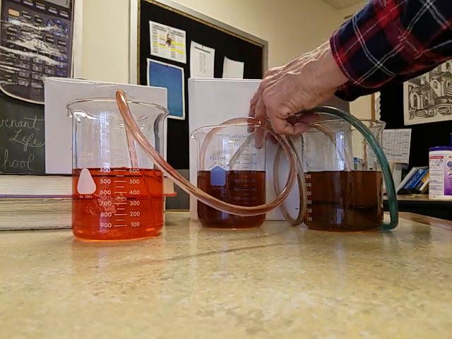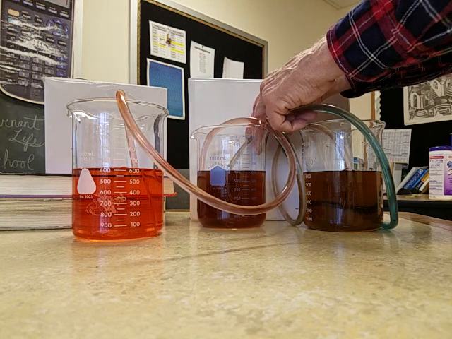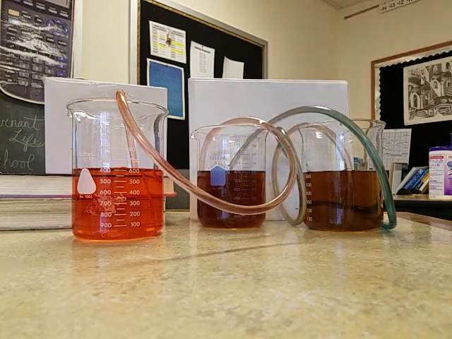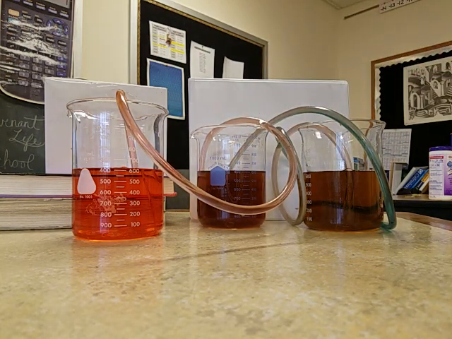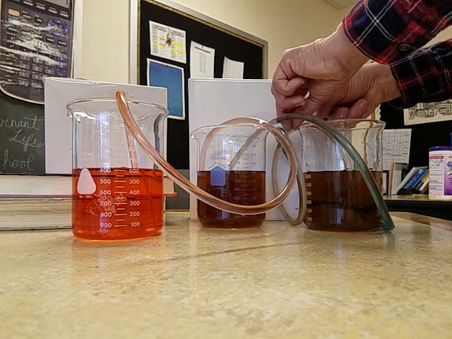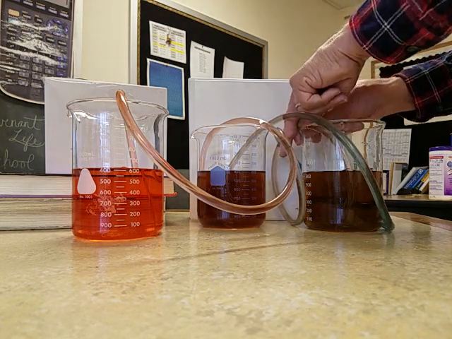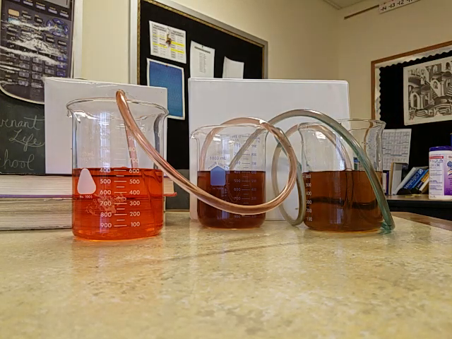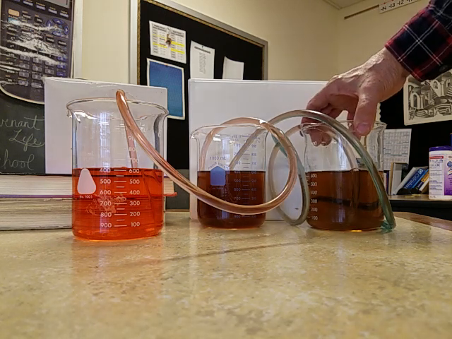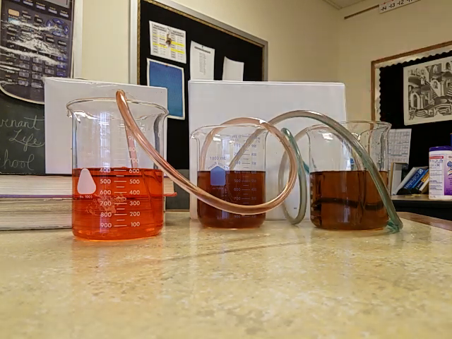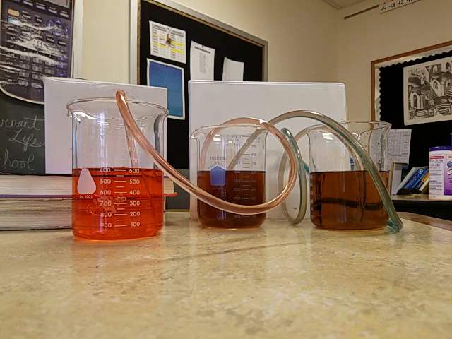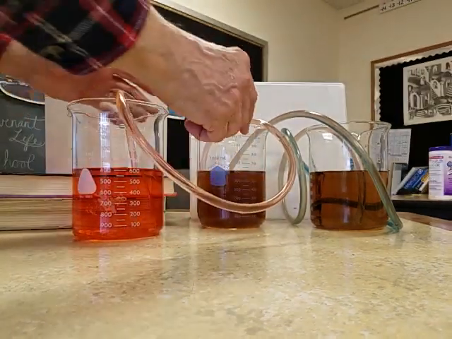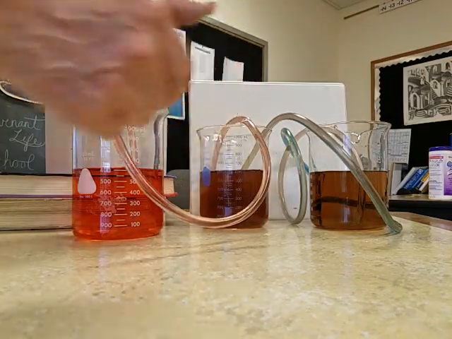Those of you who have ever cleaned a fish tank with a little water vacuum hose, you know what I'm talking about, that if one of these pops out, then I'm in trouble. All right, well, that's not going to be the greatest, but here's the concept. I now have all three beakers connected together by two separate hoses, as you can hopefully see.